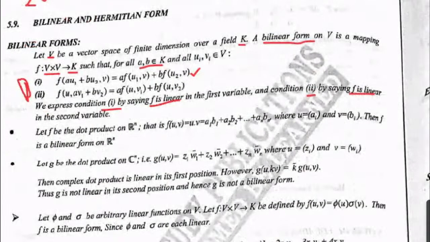So let f be the dot product on R power n. Here f of u comma v is nothing but u dot v, that is a1 b1 plus a2 b2 plus up to an bn, where u is all a's and v is all b's. Then f is a bilinear form on R power n. So the dot product on R power n is a bilinear form.